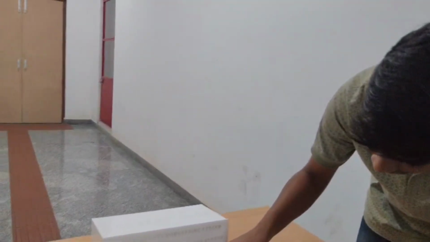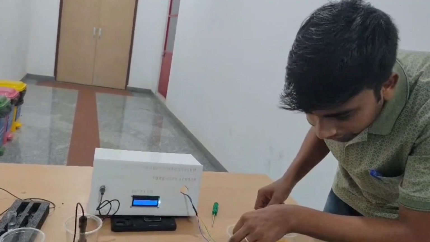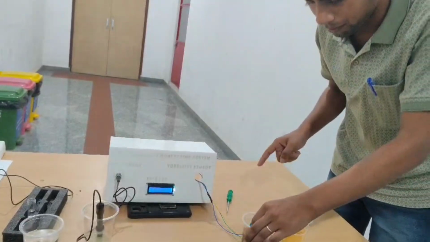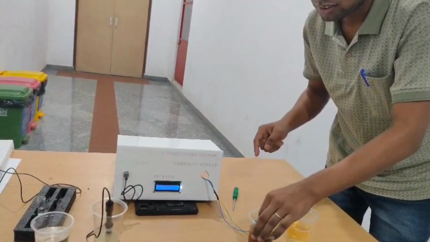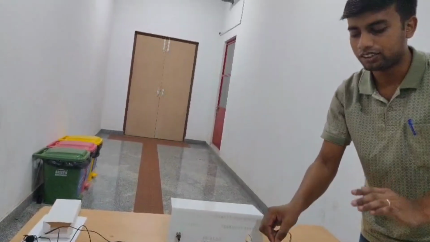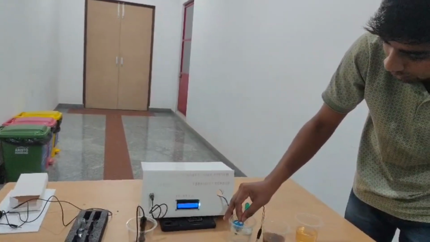As you see here, it writes muddy water, and in the camera it looks like muddy water. Then if we check with neutral water, it shows cloudy water.